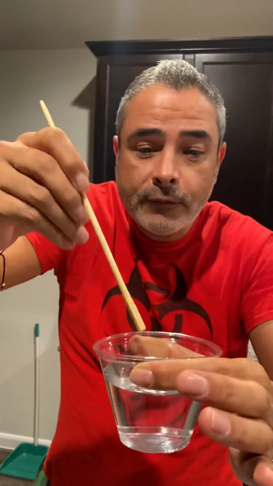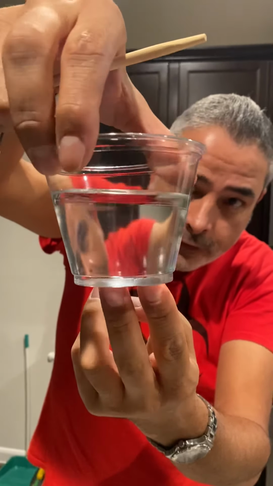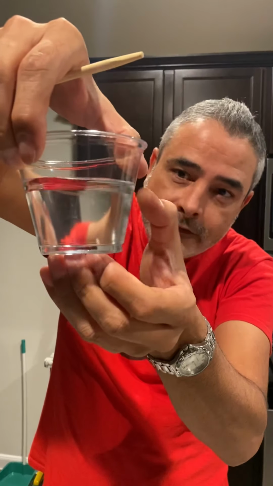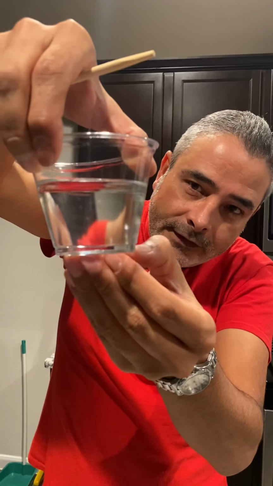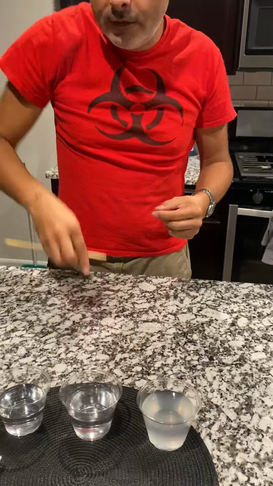Because remember that if I put some salt or some sugar in water, the way to separate it is to boil the water. If I boil the water, it's going to disappear and the salt is going to stay here at the bottom. So that's another one.